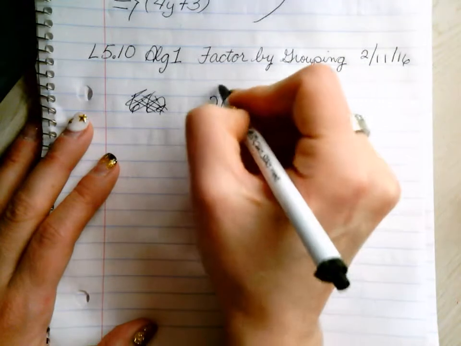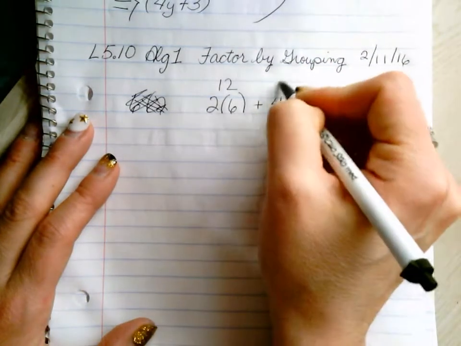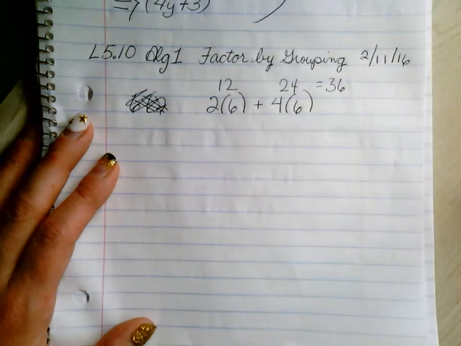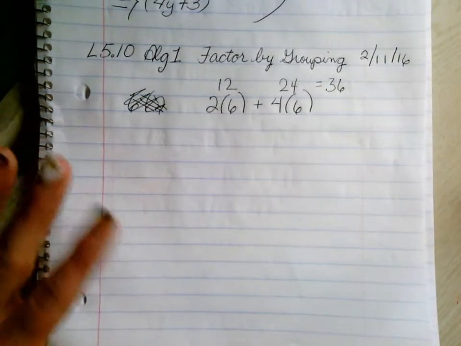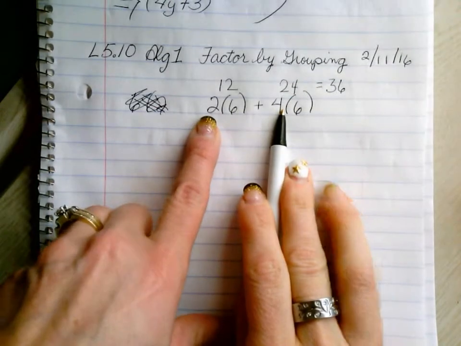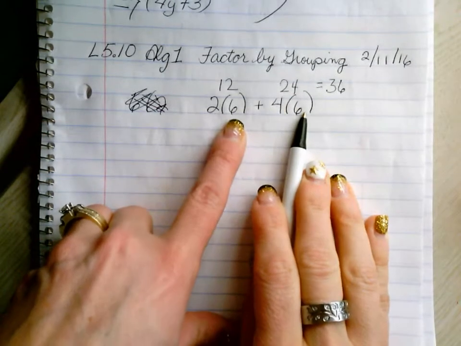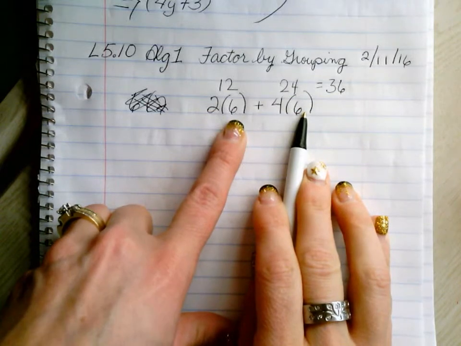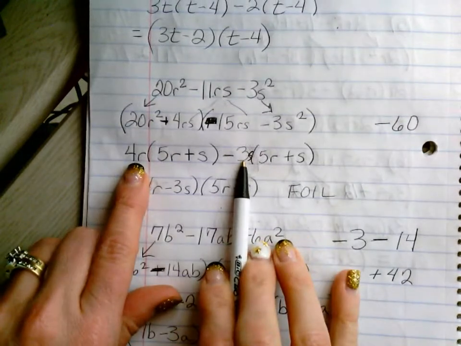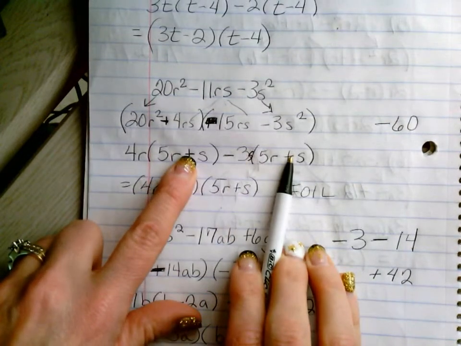You might say, okay, that's 12, and that's 24, and end up with 36, right? Most of you would do it that way. But another thing to recognize is that both of these terms are being multiplied by the same thing. Just like the previous day's examples, both of these terms are being multiplied by the same thing.